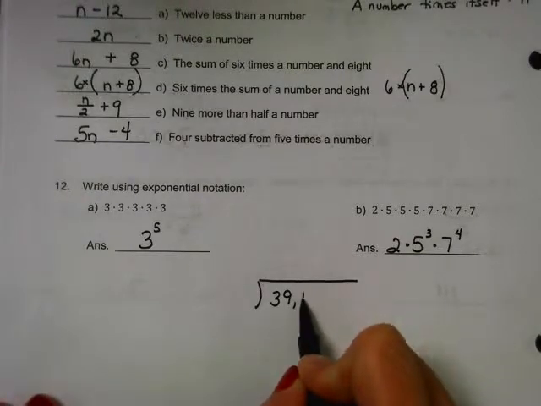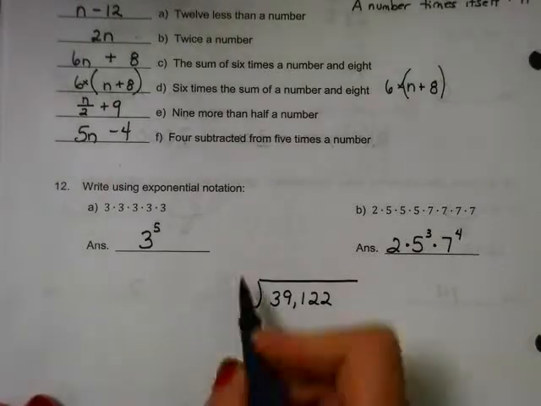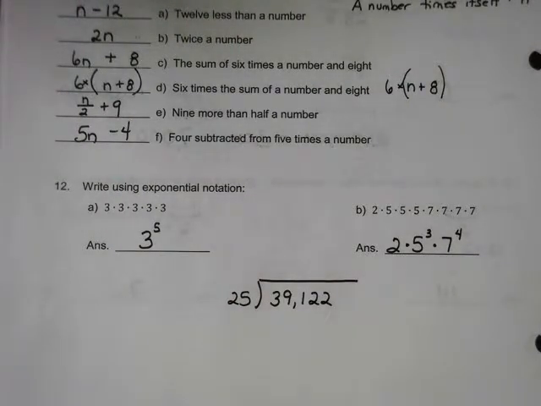I'm making this up as I go along. 122. I'm going to divide it by 25, because 25s are usually easy, because we can do that in our head, right? 25, 50, 75, 100, right? Because we're used to quarters, right? 4 quarters makes 100. Okay, so we'll do this one together.